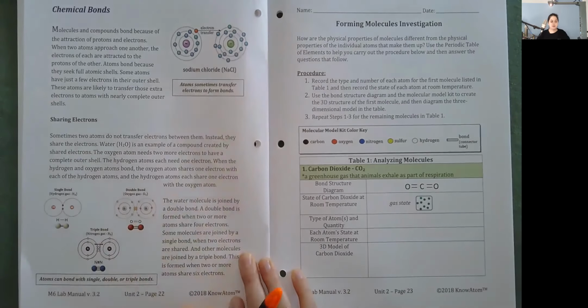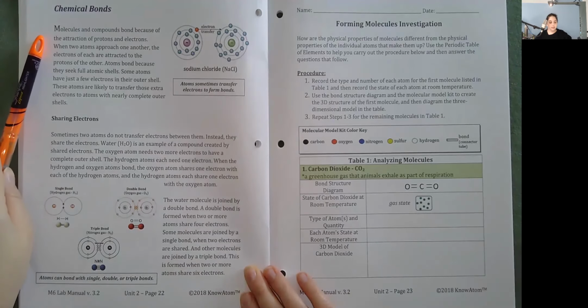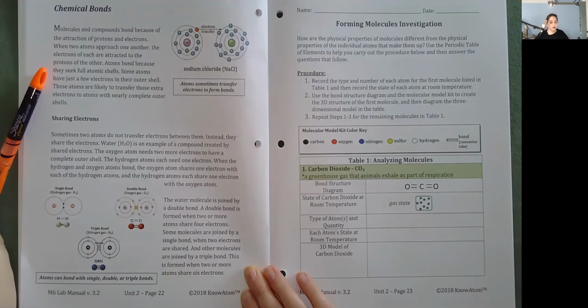Chemical bonds. Molecules and compounds bond because of the attraction of protons and electrons. When two atoms approach one another, the electrons of each are attracted to the protons of the other. Atoms bond because they seek full atomic shells.